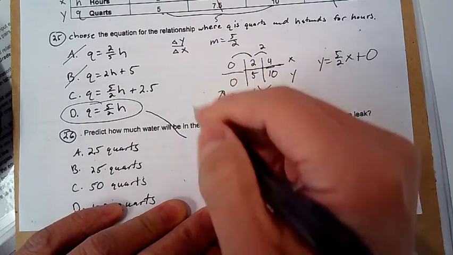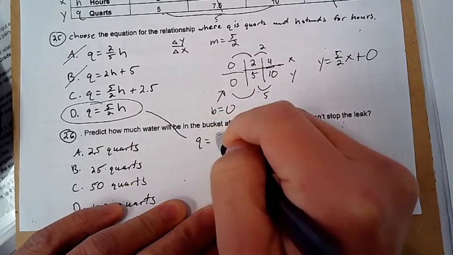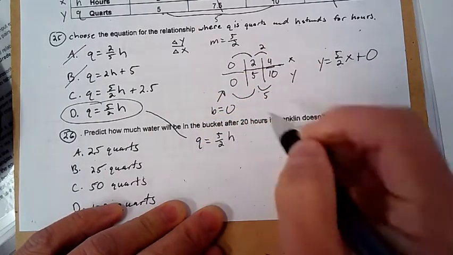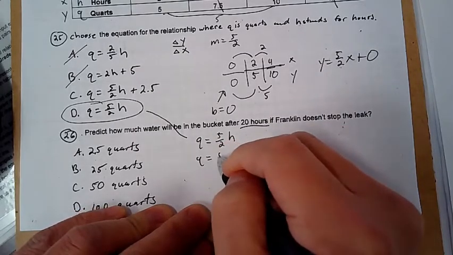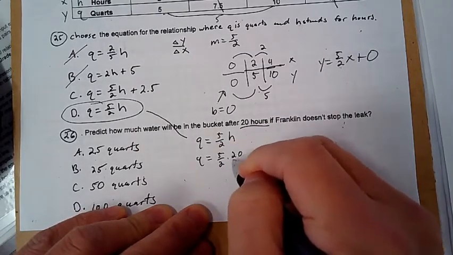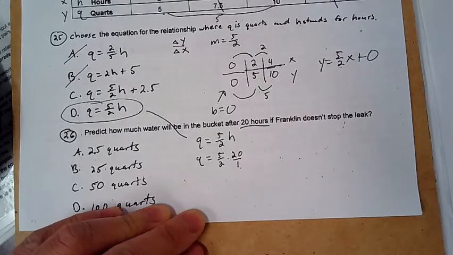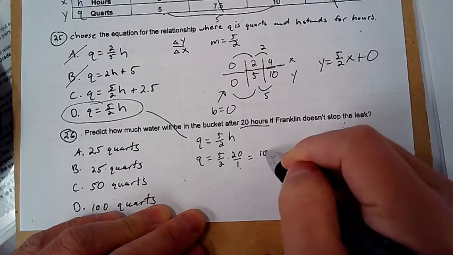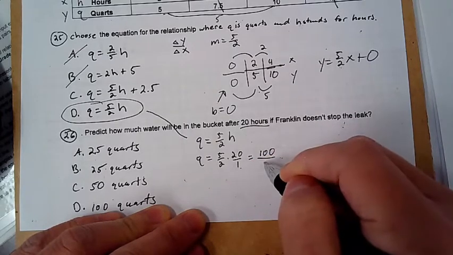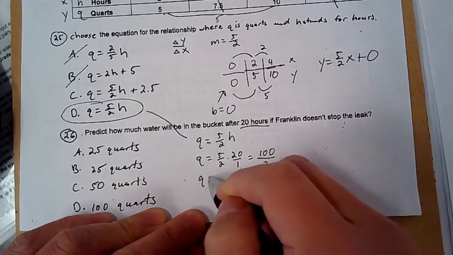Q equals 5 over 2 times h. Well, h is 20, so Q equals 5 over 2 times 20 over 1. 5 times 20 is 100, 2 times 1 is 2. 100 divided by 2, Q is going to be 50 quarts.